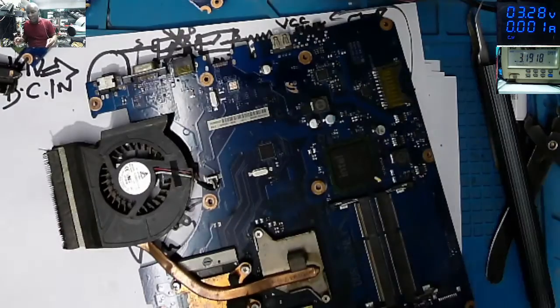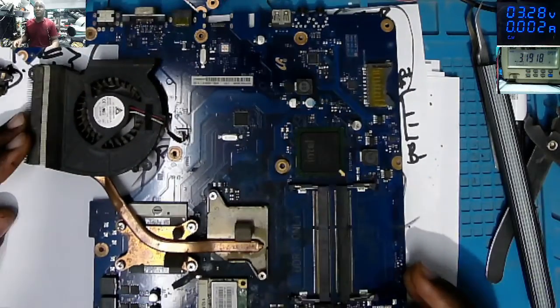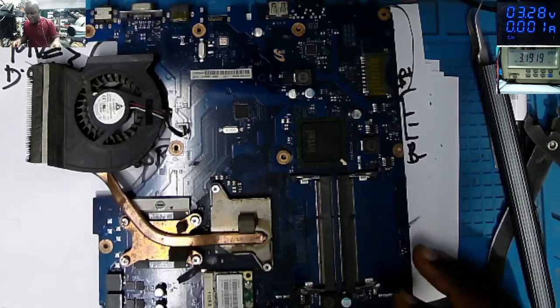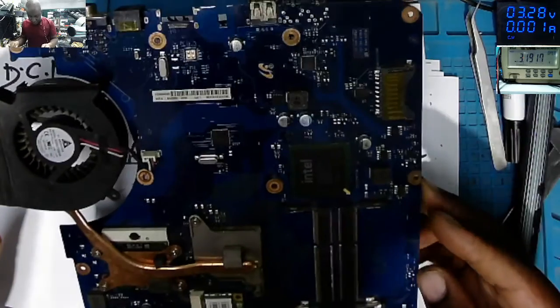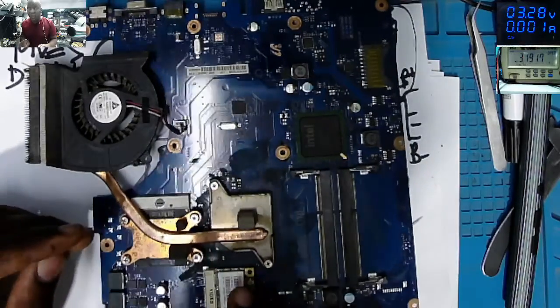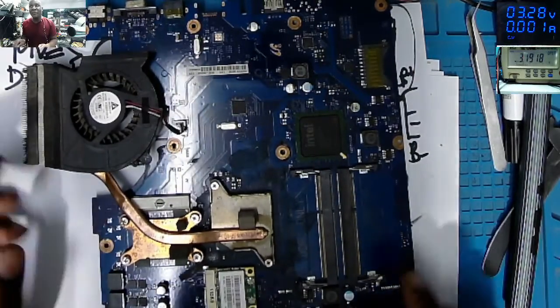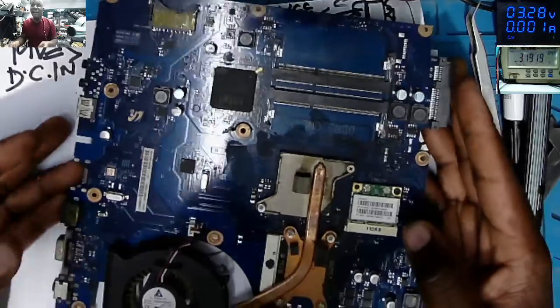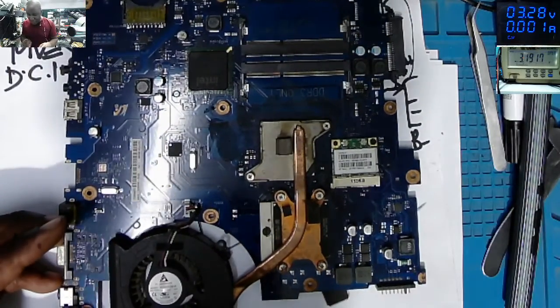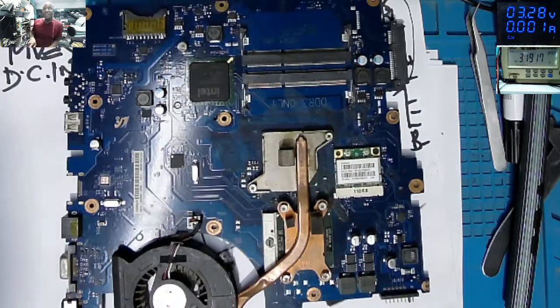Let's take another motherboard. Yeah, this is some kind of old vintage motherboard. This looks like it's a, what is this? This is a Samsung motherboard. Samsung RV510. Yes, RV510. Samsung motherboard. I still remember fixing such kind of motherboard.